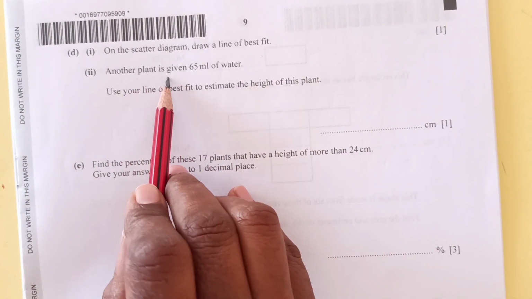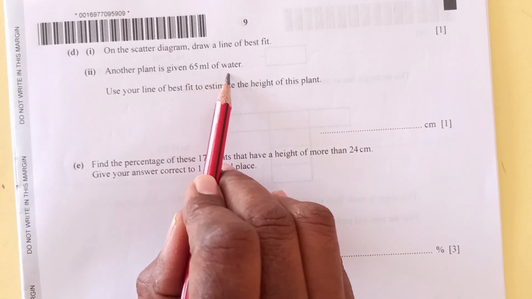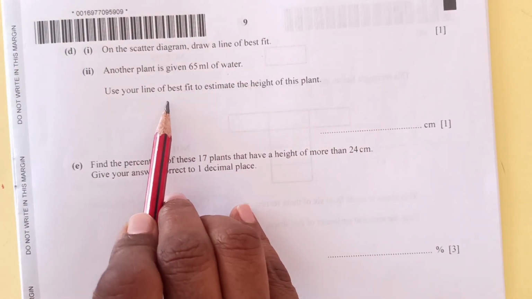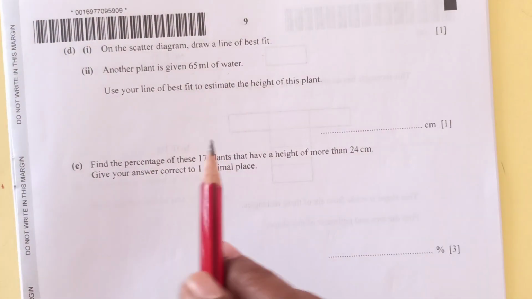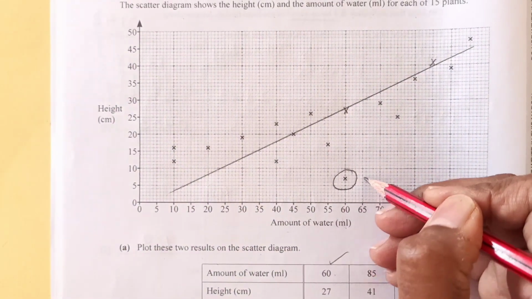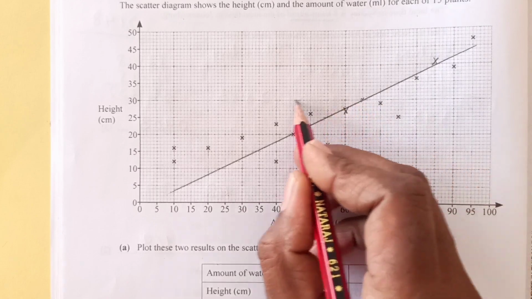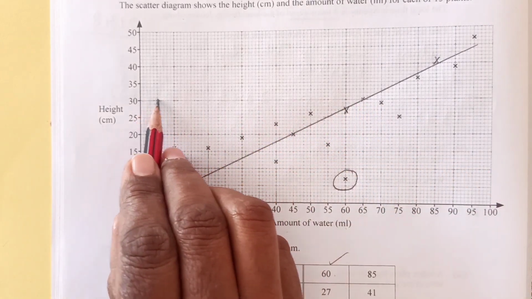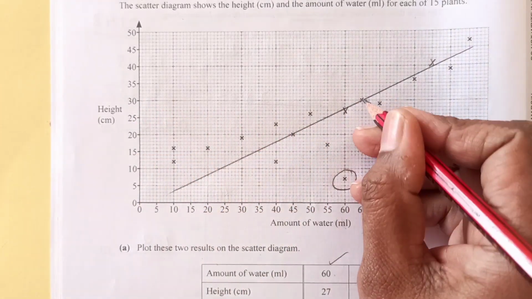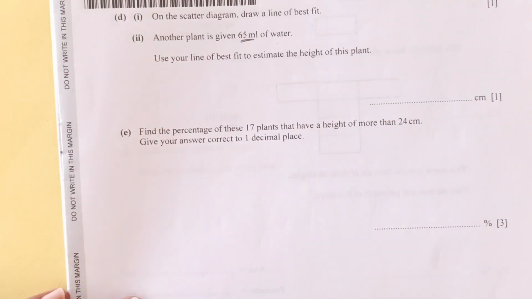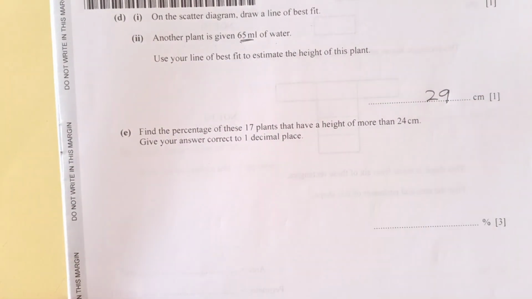Second, another plant is given 65 ml of water. Use the line of best fit to estimate the height of this plant for 65 ml. 65 ml is here. So if you go up here, this line is here. It's around 30, so it's a little bit down. So it's 29 centimeters, right?